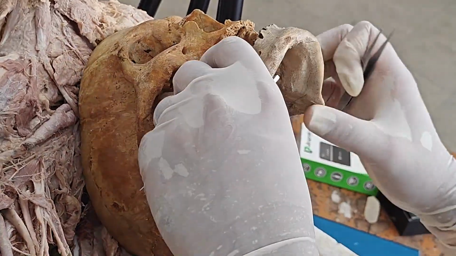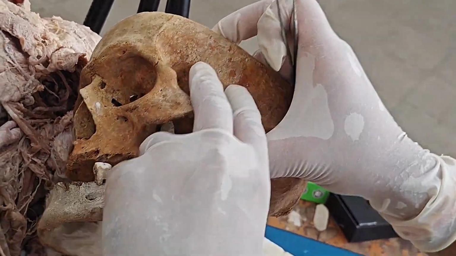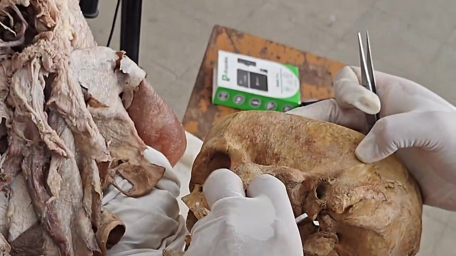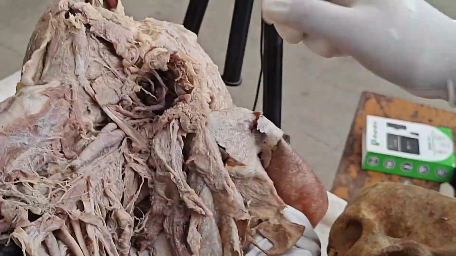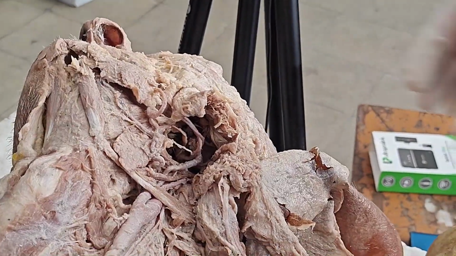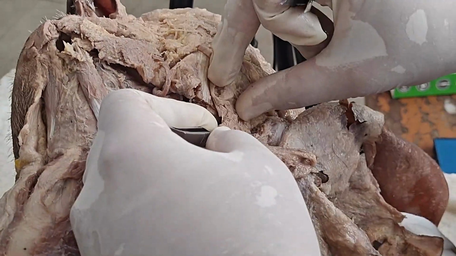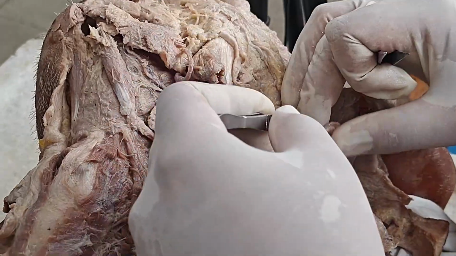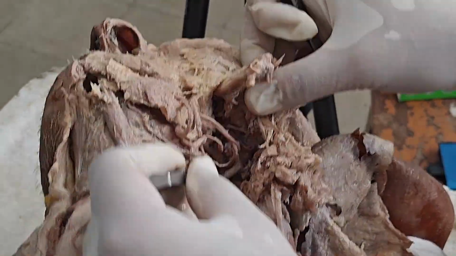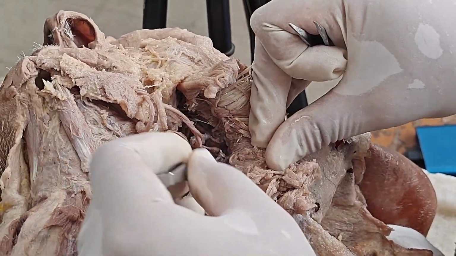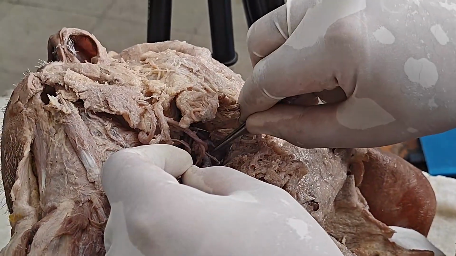Another branch is given to the temporal branches, and it supplies the skin over the temporal area, as well as the tragus of the ear, the upper part of the pinna, and the tympanic membrane, which is supplied by the auricular branch of the auriculotemporal nerve.